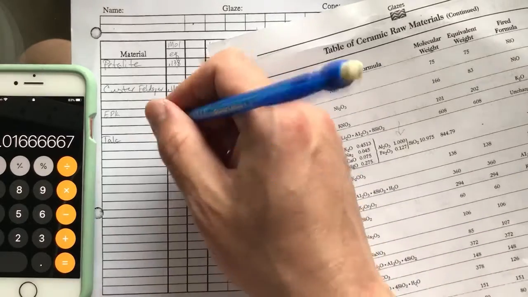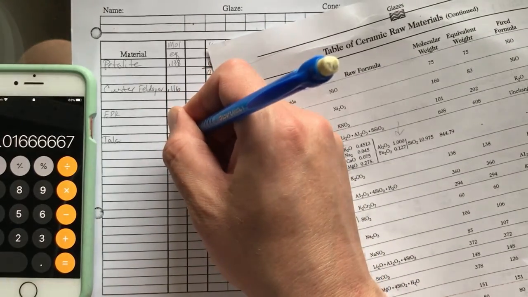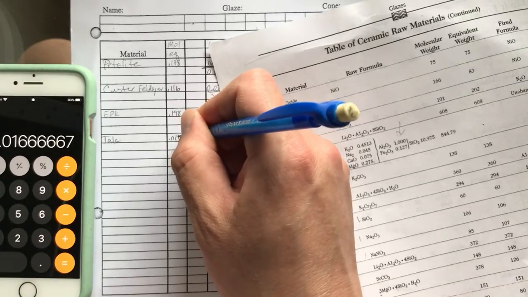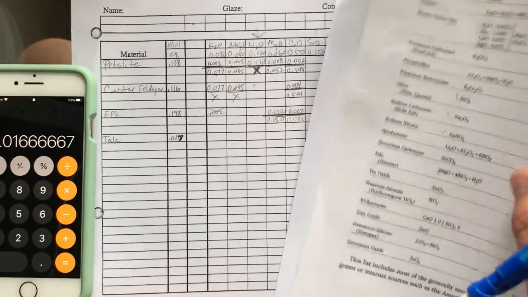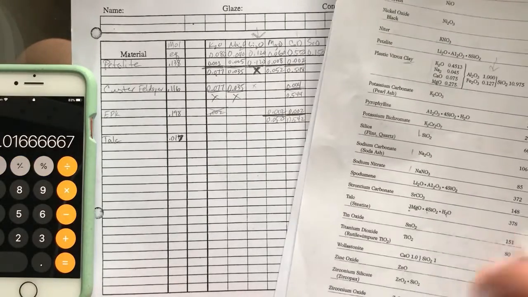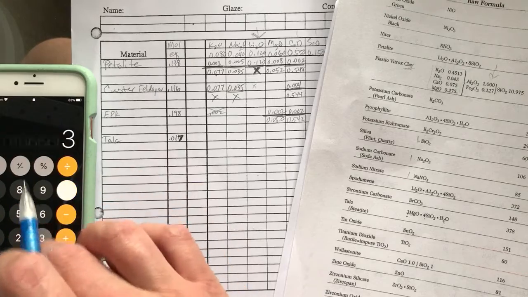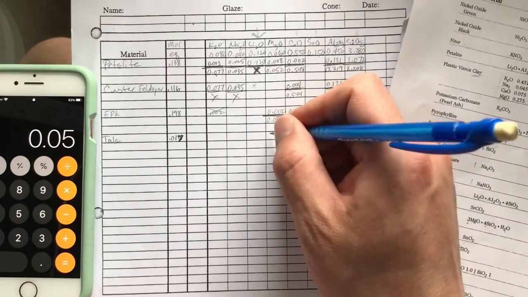That is 0.017. So 0.017 times 3 magnesiums is going to be 0.05.